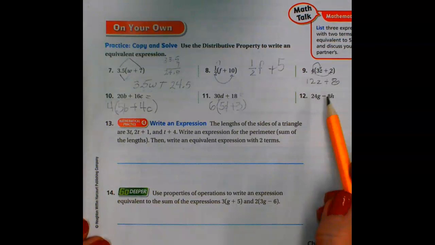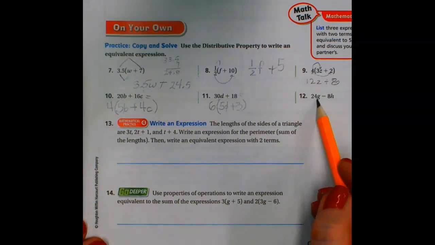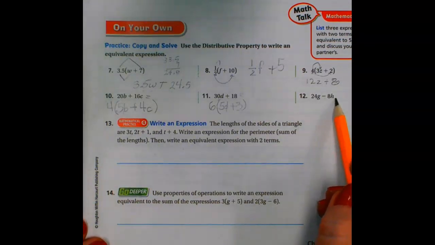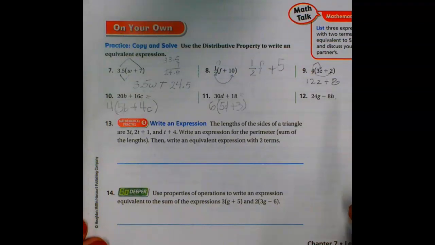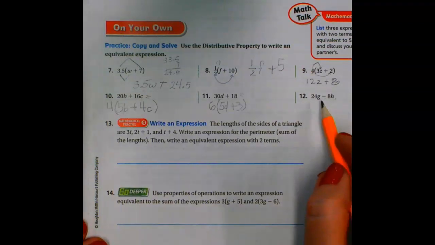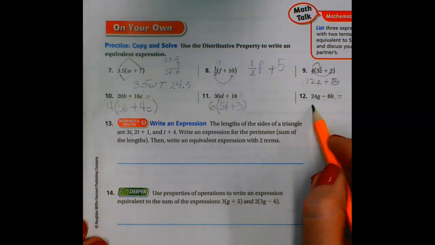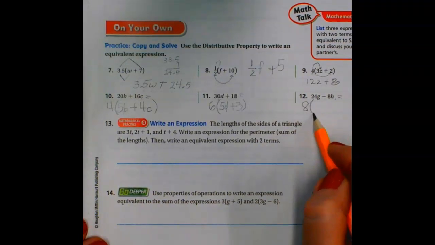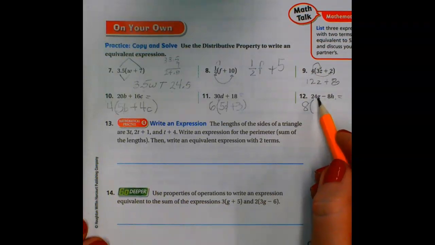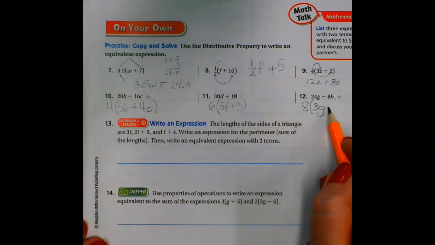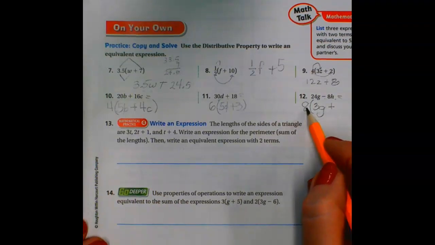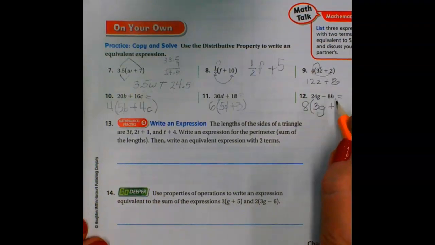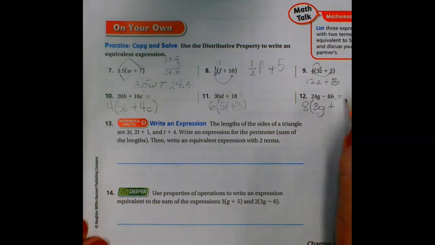And then lastly, 24G minus 8H. What's the greatest common factor you've got going on there? Hopefully you came up with 8. So 8 times, to get 24G, 3G, plus what to get to 8H?